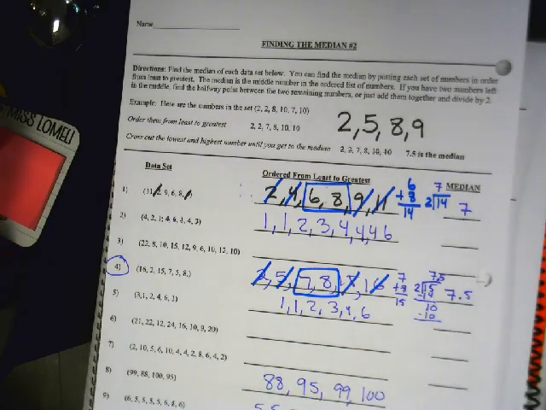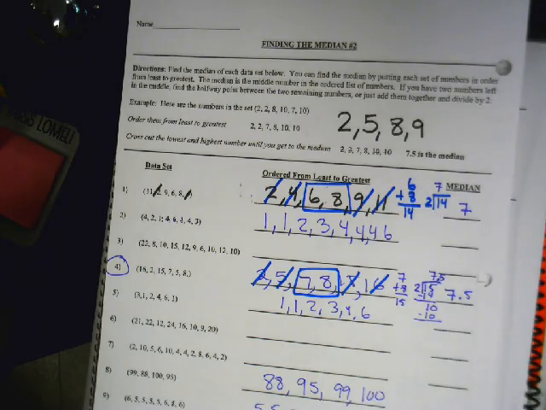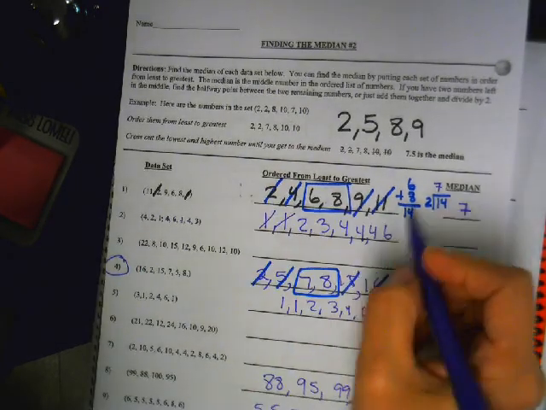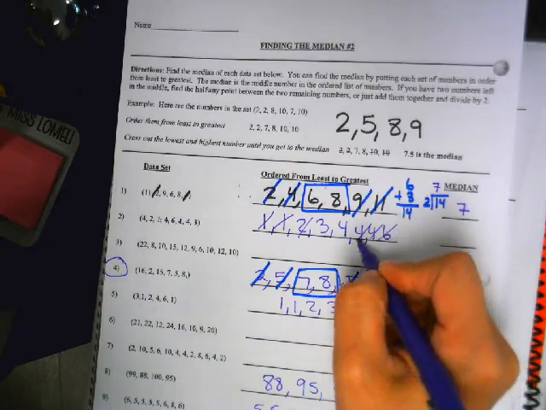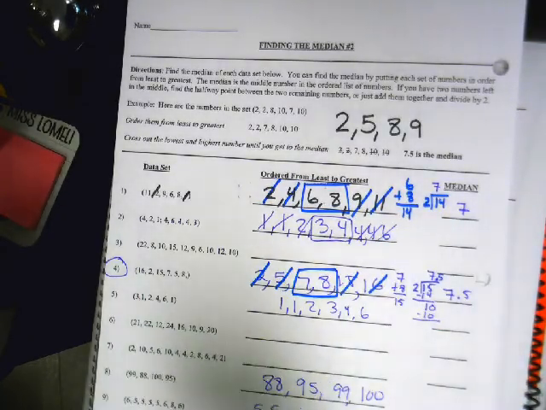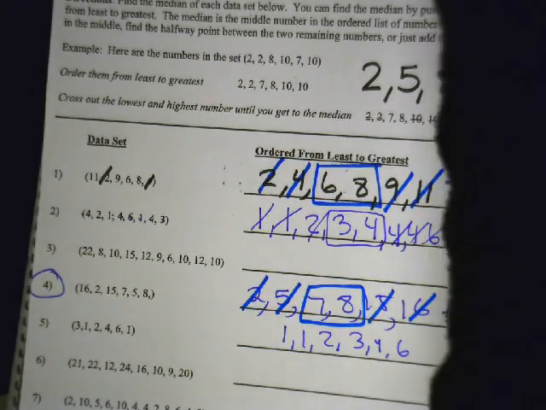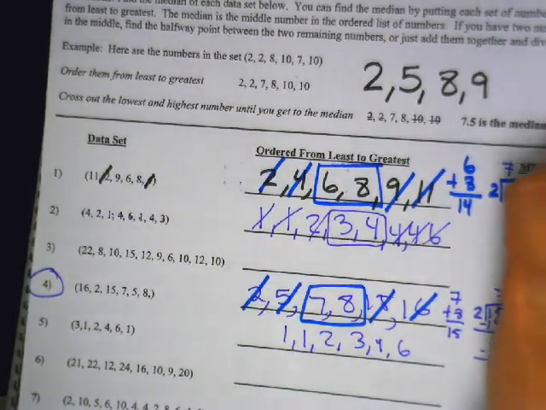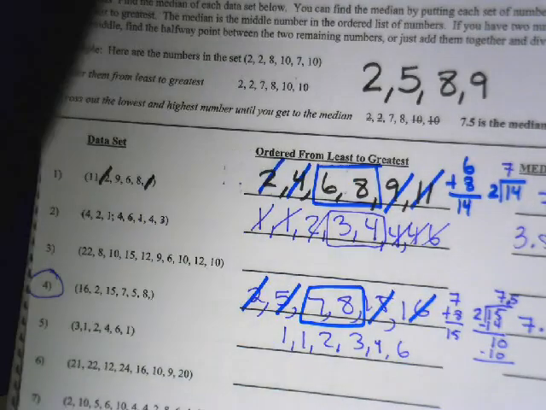Okay. So Axel, what is your answer for number 2? 3.5. Yeah. So we cross them out, and you're left with 3 and 4. If I add 3 plus 4, I get 7. And 7 divided by 2 is 3.5.